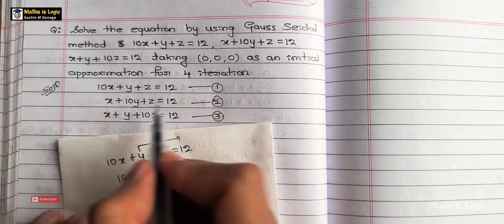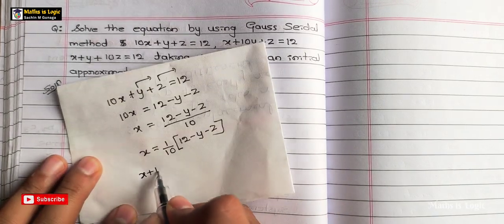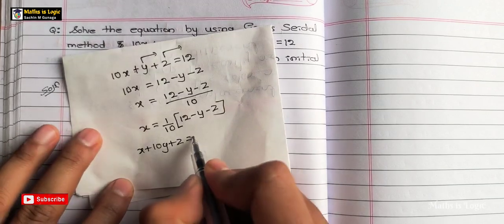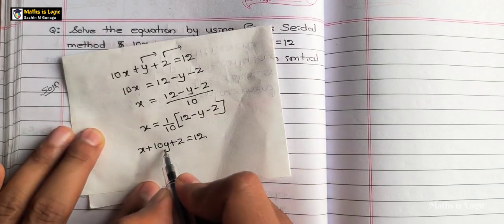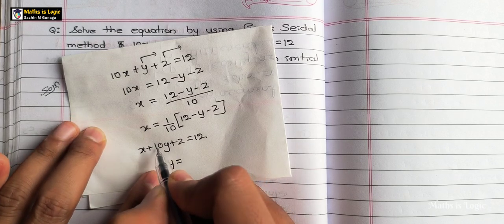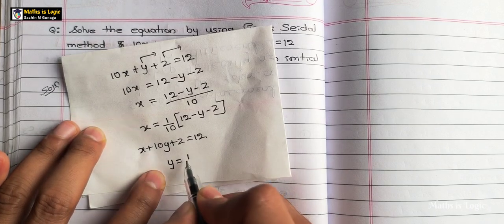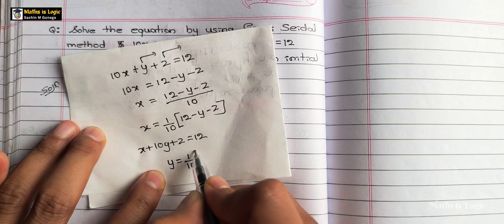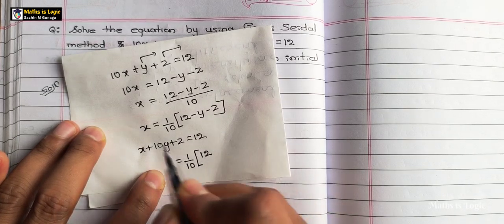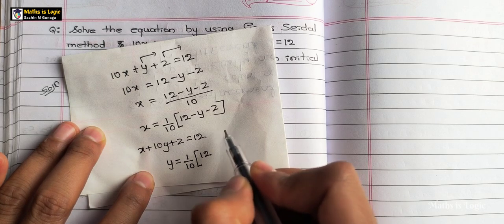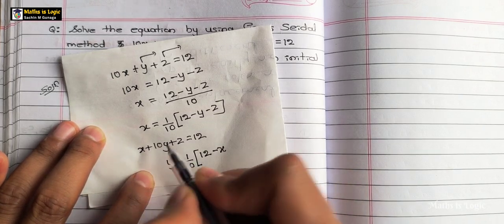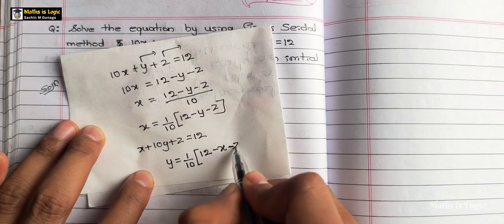Clear? The second equation is x plus 10y plus z is equal to 12. Therefore directly how to write? We need the y value, therefore y is equal to, the y coefficient is 10, therefore write directly 1 divided by 10 into, the right hand side 12 keep as it is, shift plus x to the right hand side, it becomes minus x, plus z becomes minus z.